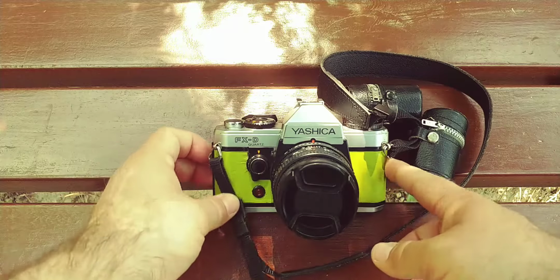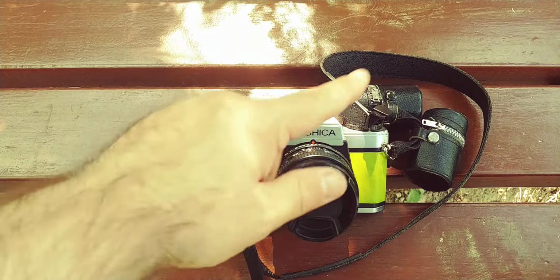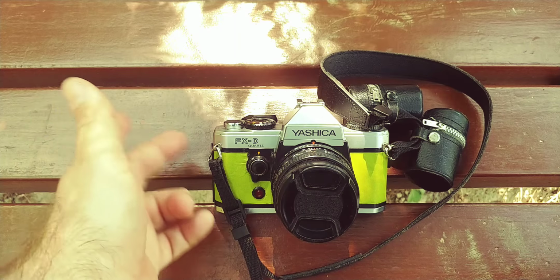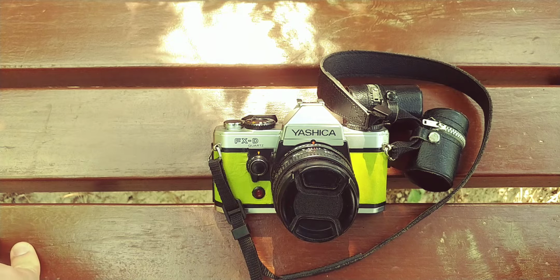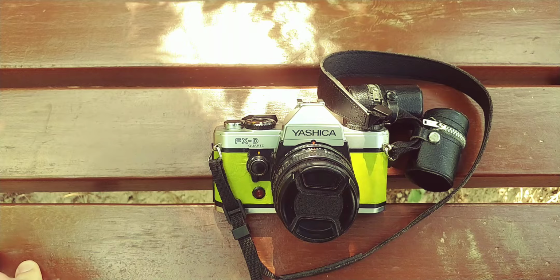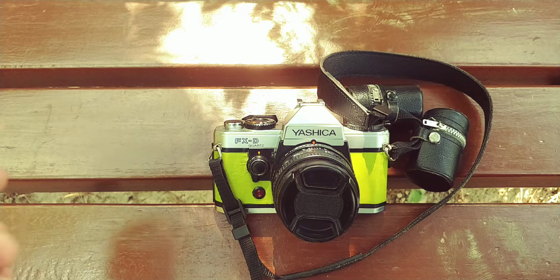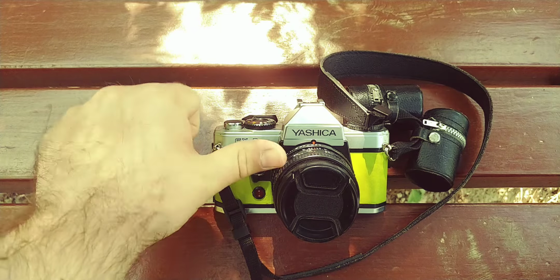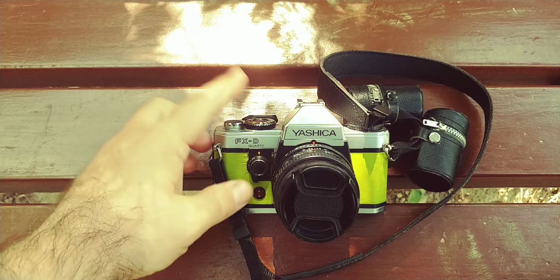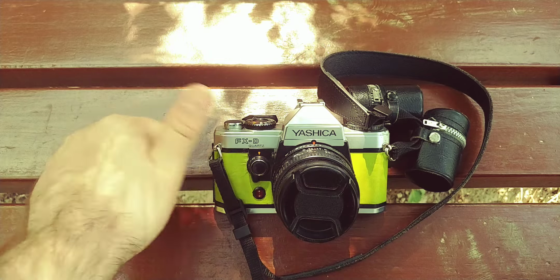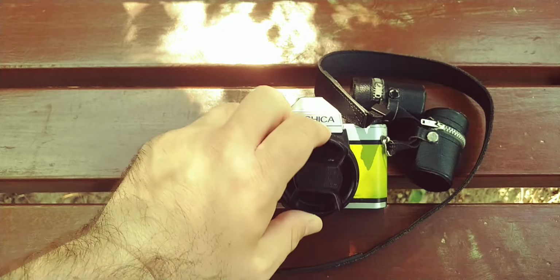So after we did that, we took the new film and put it inside of the camera. After that, what did we do? We loaded the film. We put it inside. We loaded the film in the camera. Then we advanced it and took a picture.